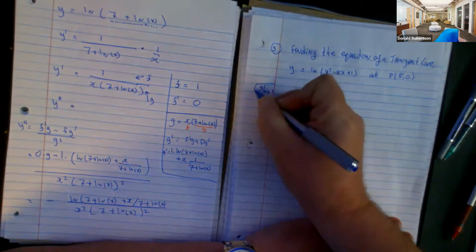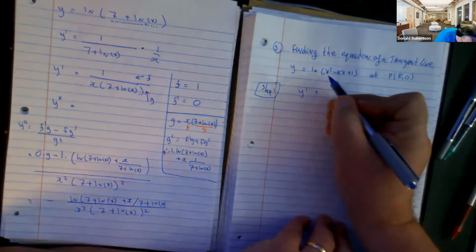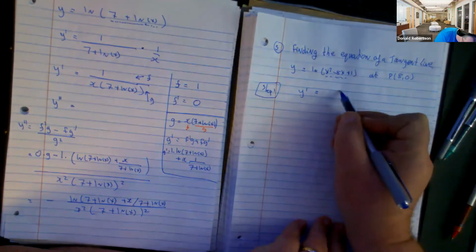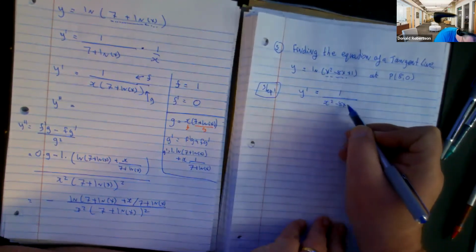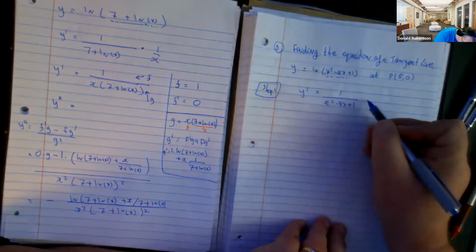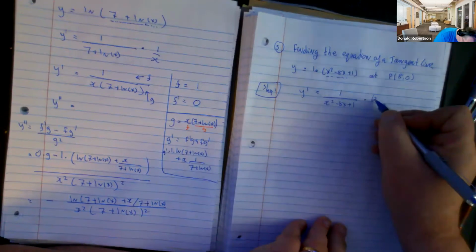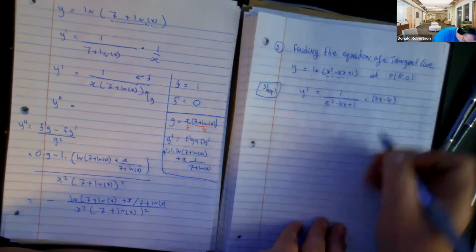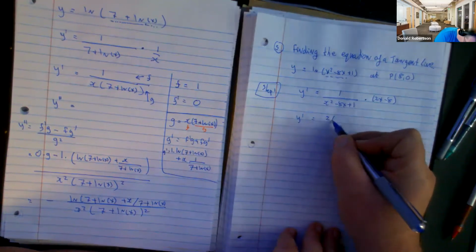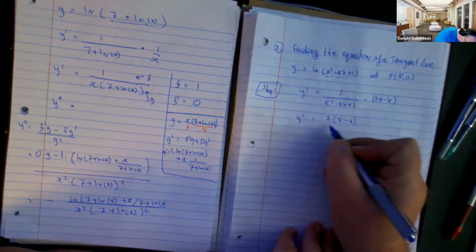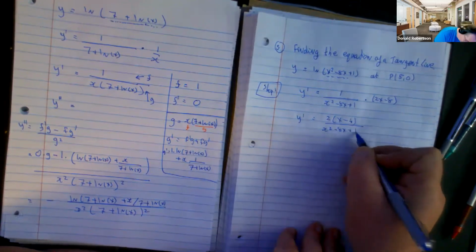So here's the job. Step one, find the derivative. Well, in this case, it's 1 over x squared take away 8x plus 1, since it's a general log, times the derivative of the inside function, which is that. So the derivative, if you can make it look a little bit prettier, looks like that.